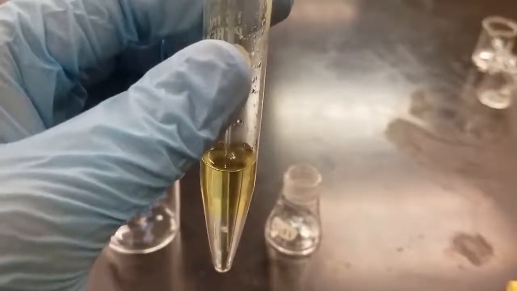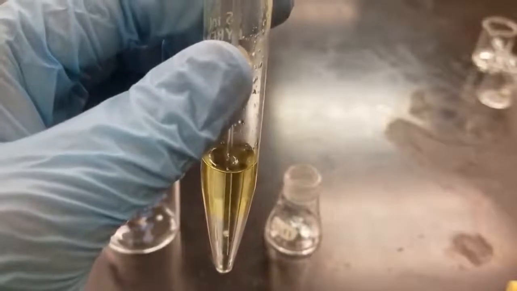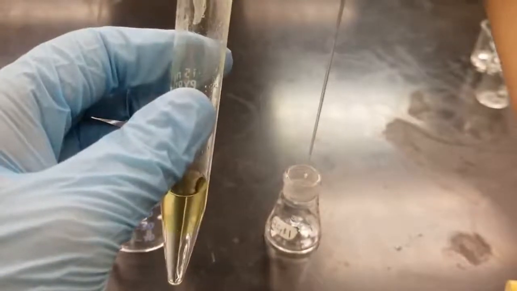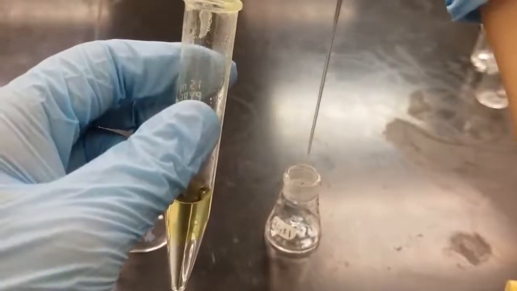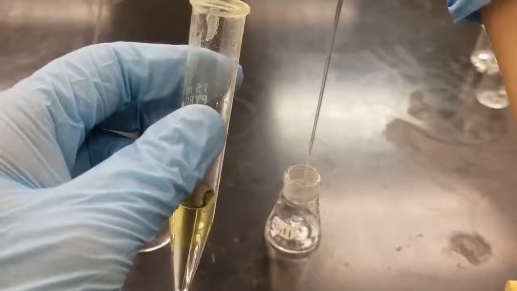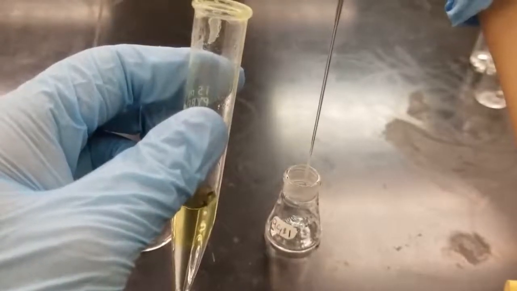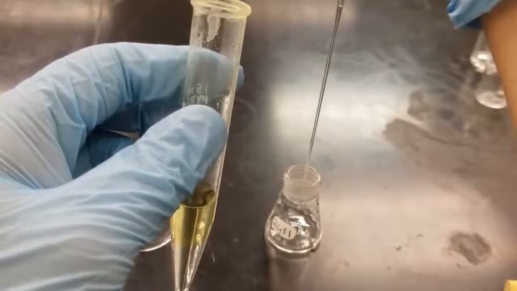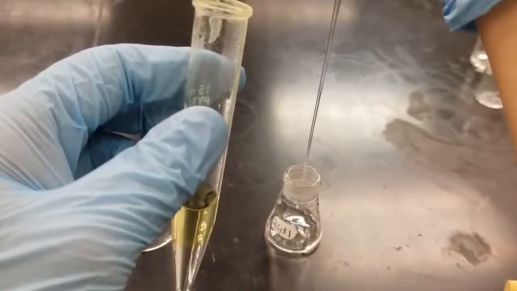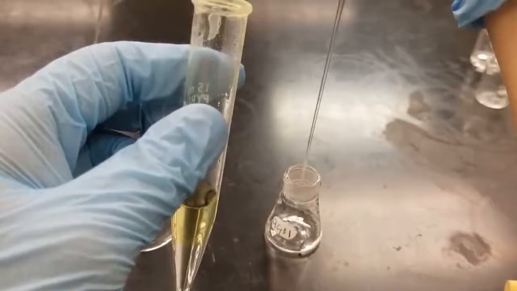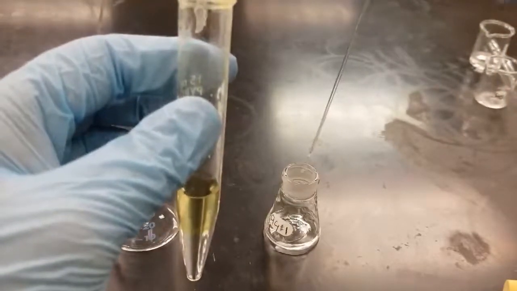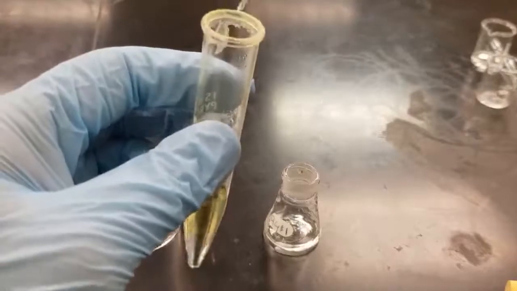And pull this part out and then get the next little bit in another trial. Transfer that over. And then pick up the rest of it. So squeeze when we're outside.